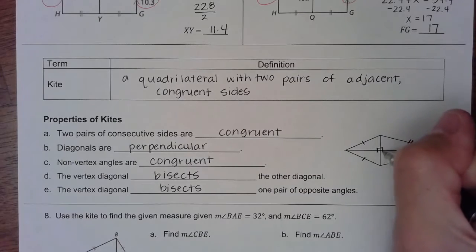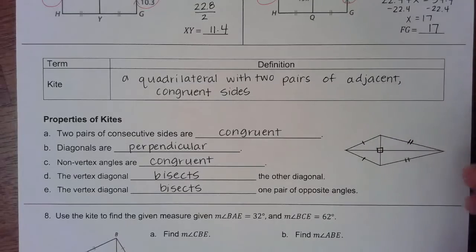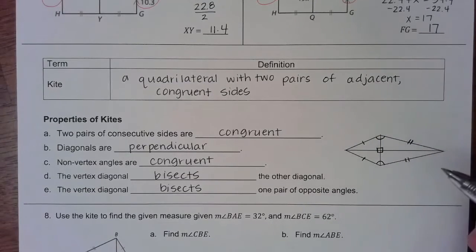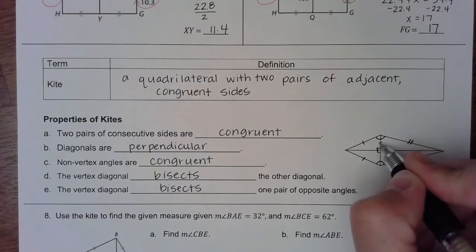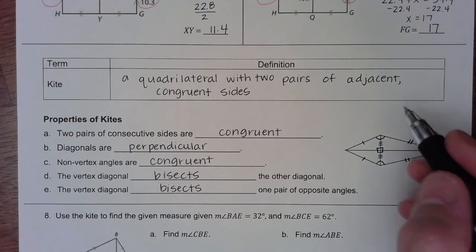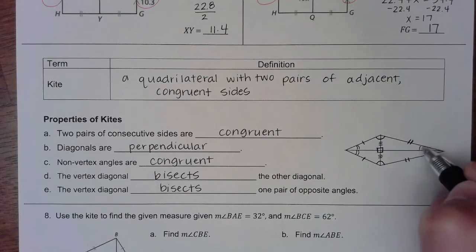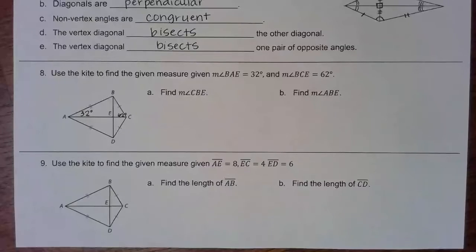In a kite, the diagonals are perpendicular, and then this gets a little bit technical. The non-vertex angles are congruent, so that means that this angle here and this angle here are the same thing. The vertex diagonal bisects the other diagonal, so that means that this piece and this piece are equal to each other. And then the last thing says the vertex diagonal bisects one pair of opposite angles. So this angle gets cut in half, and then over here this angle gets cut in half, but I marked them differently because this angle and this angle are not themselves the same.